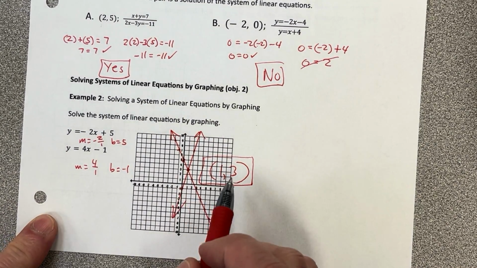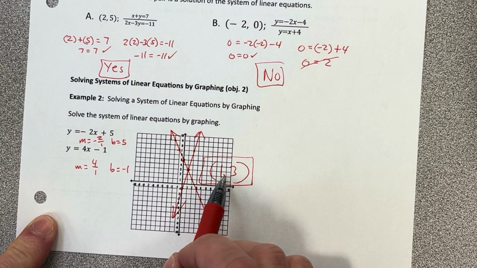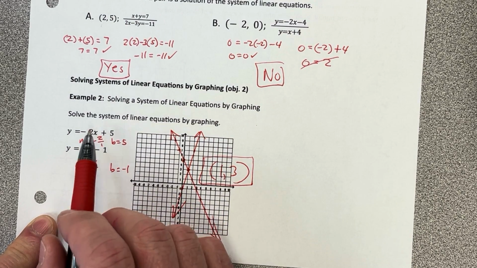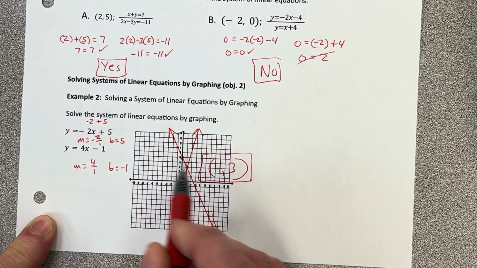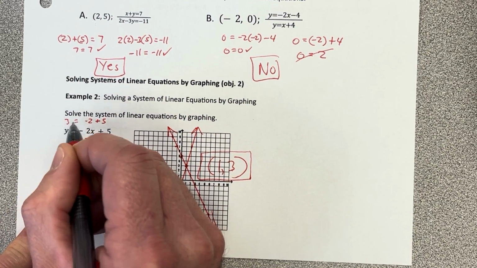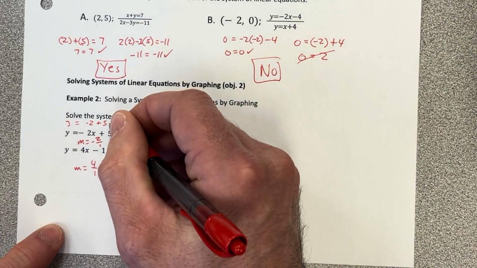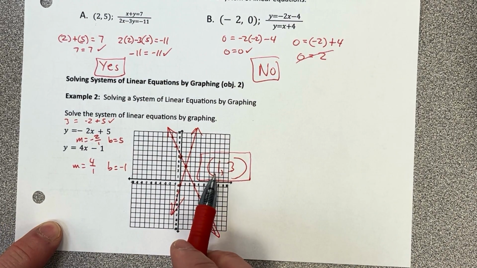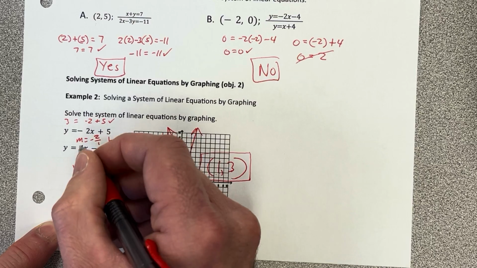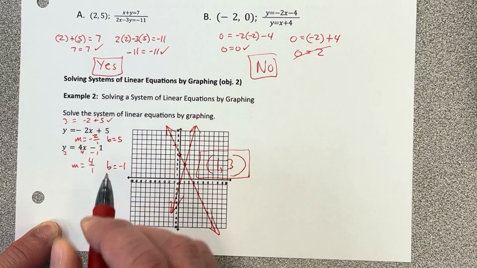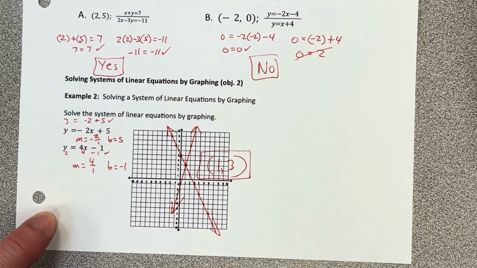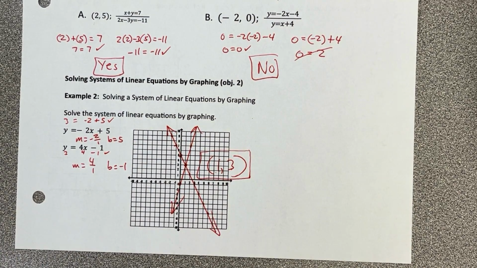And I'm going to do a quick check here. So 1 here would get me a -2 + 5. A 3 here, and sure enough, that checks out. A 1 here will get me 4 - 1. A 3 here, and by golly, it checks out. So it was a solution to both equations. So our answer is 1, 3.